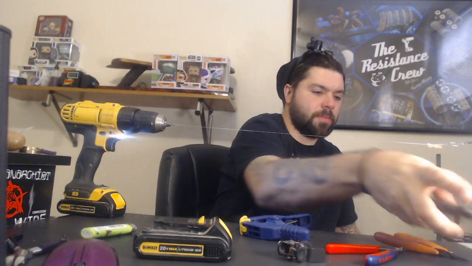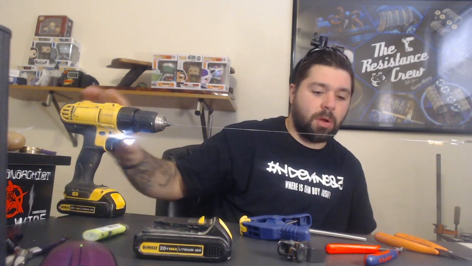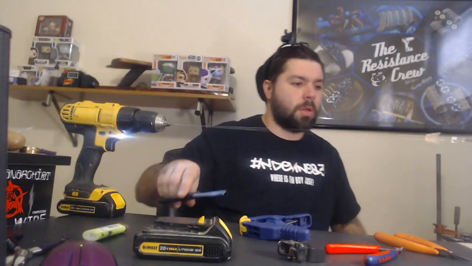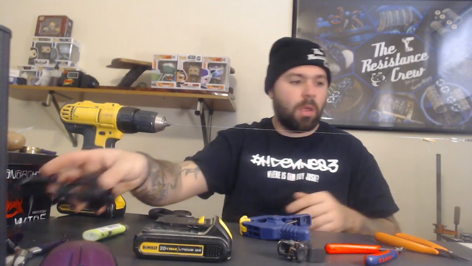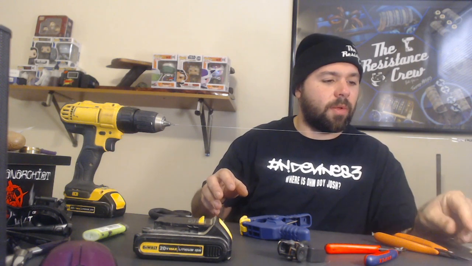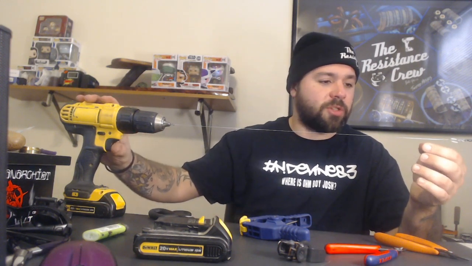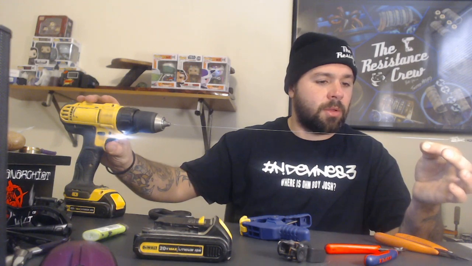All right, that's done. I'm going to cut this. This is probably going to keep spinning when I do. All right, so it recoiled back. And I'm going to take this off. I'm going to loosen it up even a little more, put my drill in reverse, hold this, and it's loose all the way down.